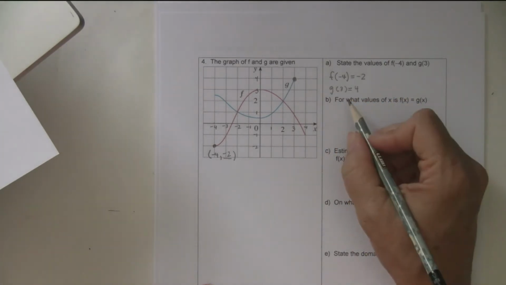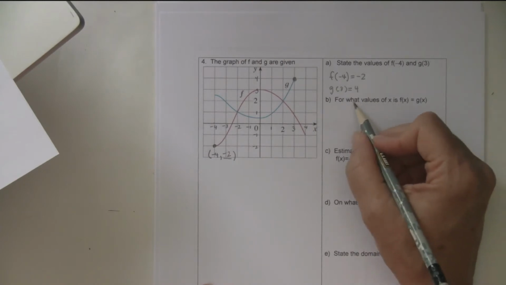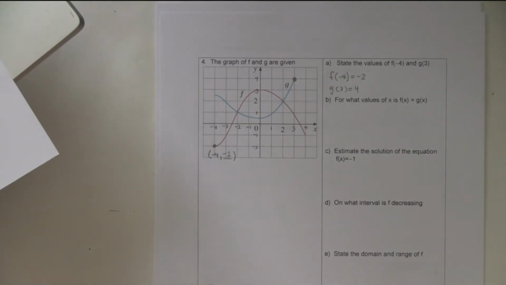Then it asks for what values of x is f at x equal to g at x. And so when you're looking at this graph, where do you think that f and g are equal to one another?